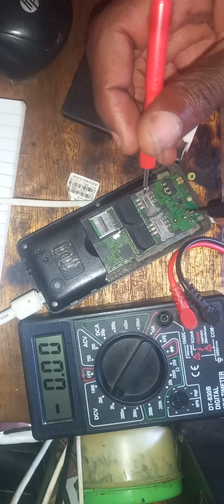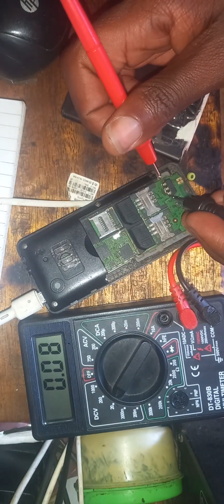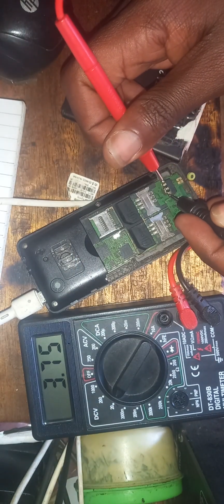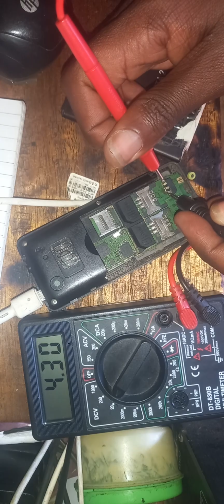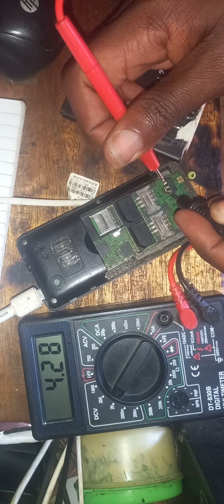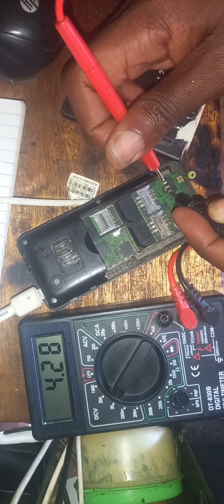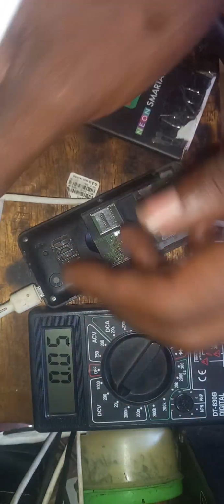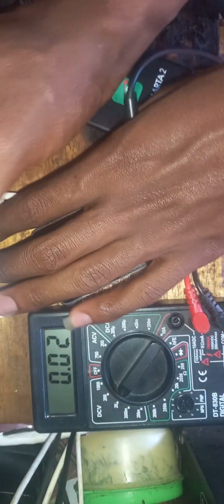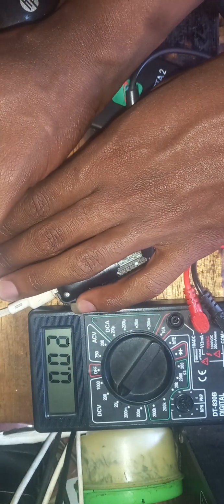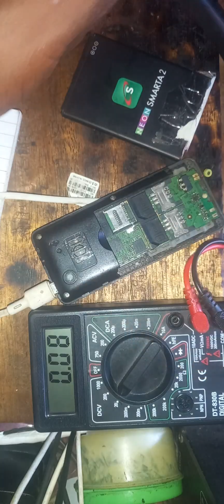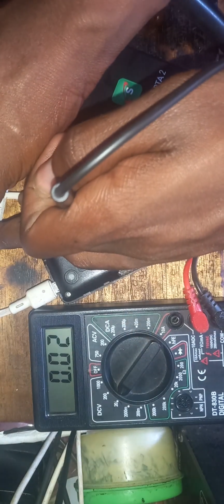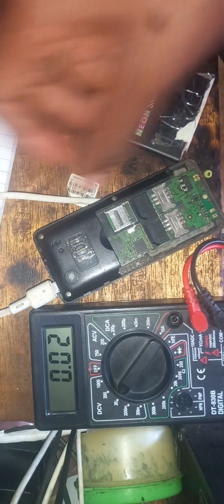It is not yet coming. Let's check on this. It is at 4 point, let's just say it is 4.3 because it's changing. So at DC we get the direct current. There it is 4.30.